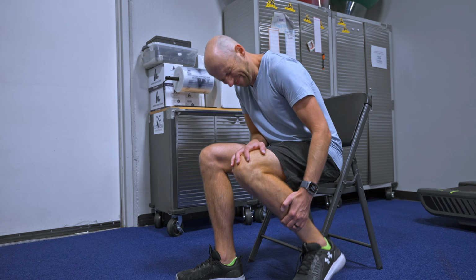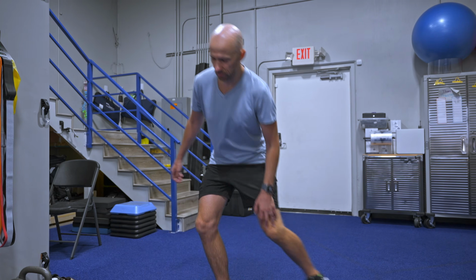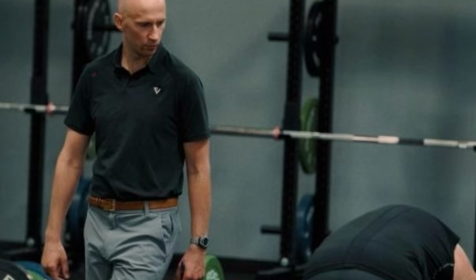Knee pain, tightness, locking out, giving way. These are massive problems that many of my patients and clients have dealt with. And that's why I've spent the last 13 years as a physical therapist and strength coach trying to figure out which exercises are best at helping people recover from knee problems.